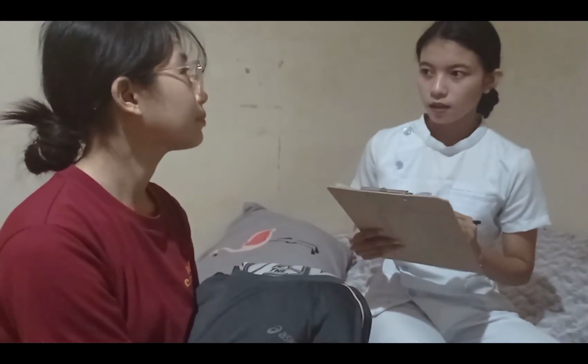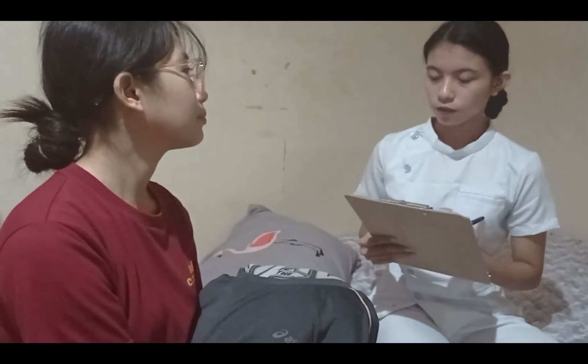The last step is to evaluate the patient's response to the injection within the appropriate time frame. Ma'am, if there are any adverse effects after this vaccine, please do see me.